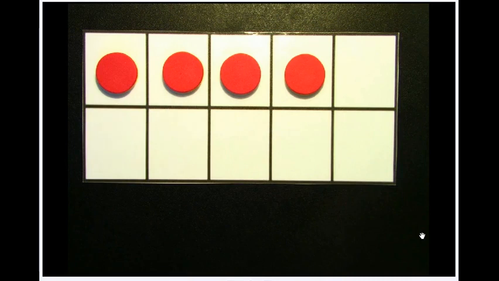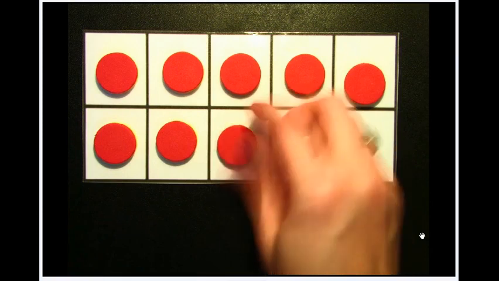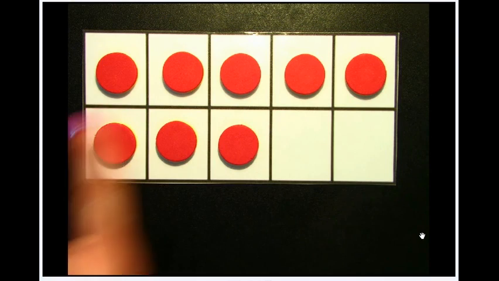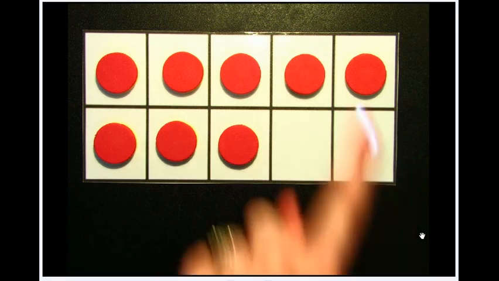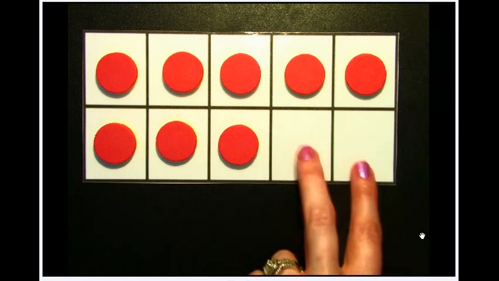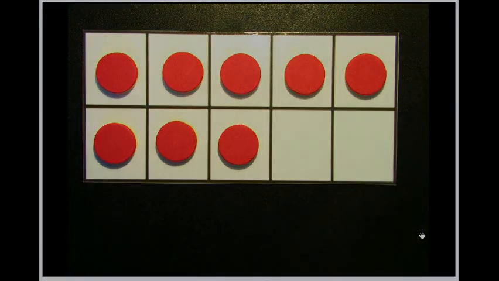This works with bigger numbers as well. I add more counters here. A student might look at this and say, well, I have 5 completely filled in on the top, and I have 3 on the bottom. I know that 5 and 3 make 8, so this is 8. Or they may think, I know this whole thing has 10 spaces, and I have 2 empty spaces. In this case, I know this means this is 8, because 8 is 2 less than 10.